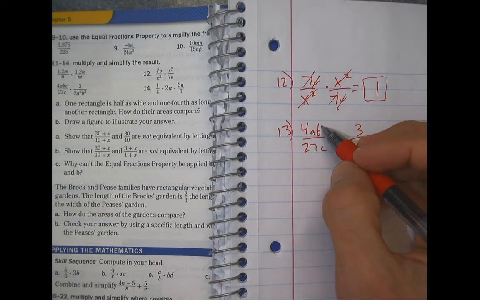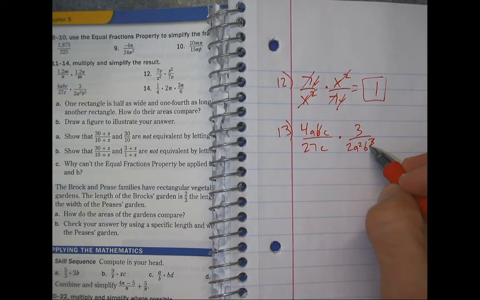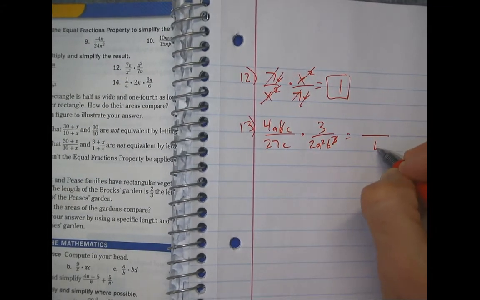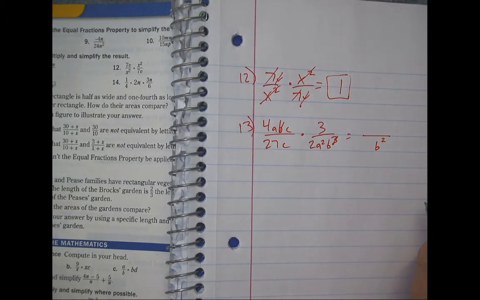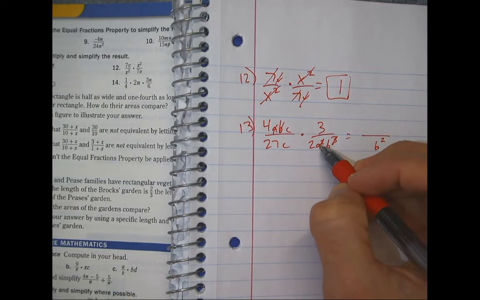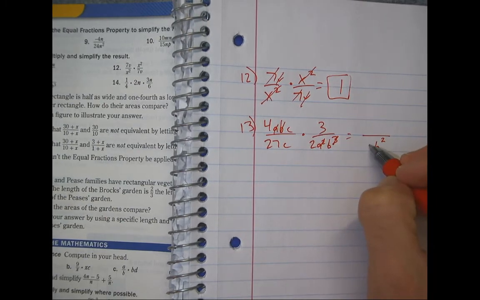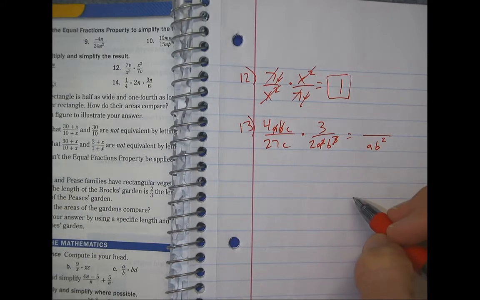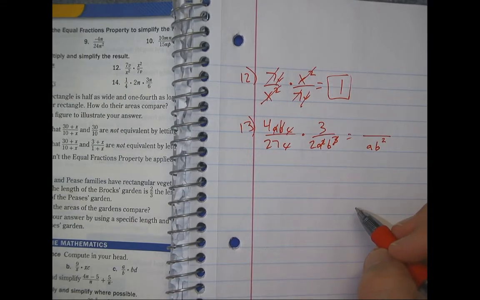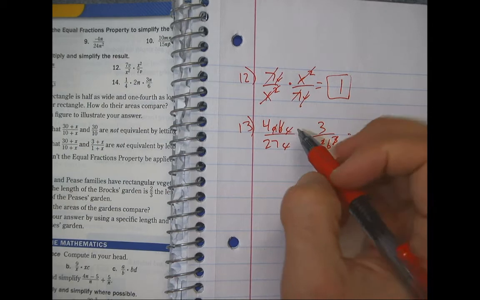I've got a B, and it's going to cancel one of these B's, which means I'm going to have 2 left over in my final answer. So I'm going to have a B squared down on the bottom. And this A is going to cancel one of these A's. So I had 2, now I have 1, and it's on the bottom. This C is going to cancel this C. They're completely gone.